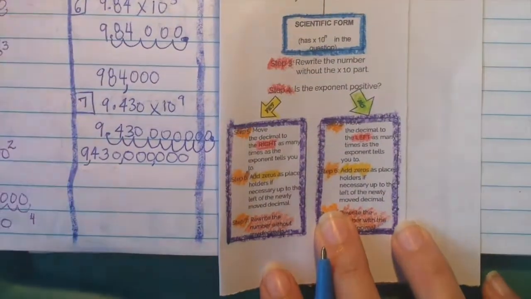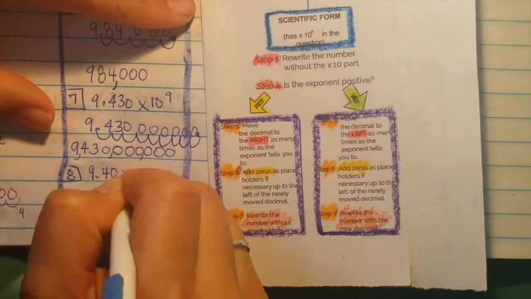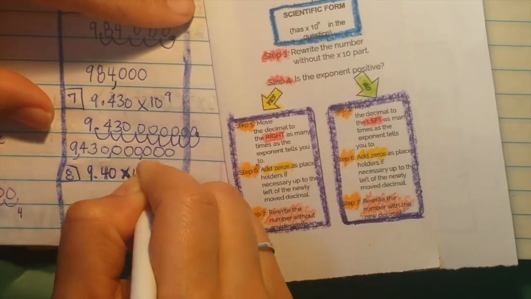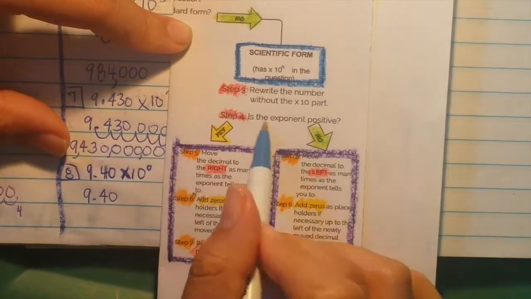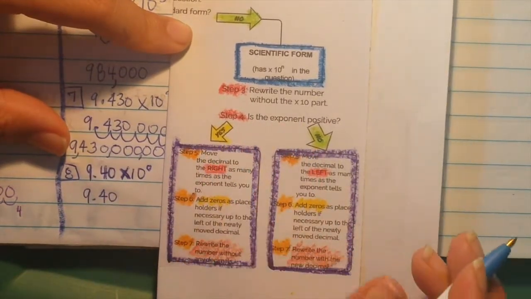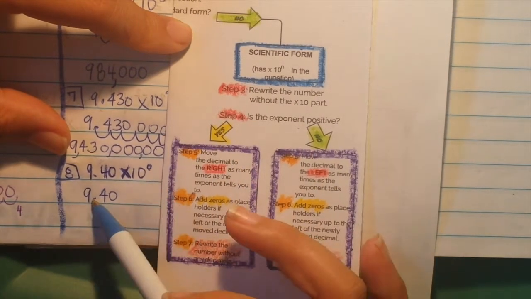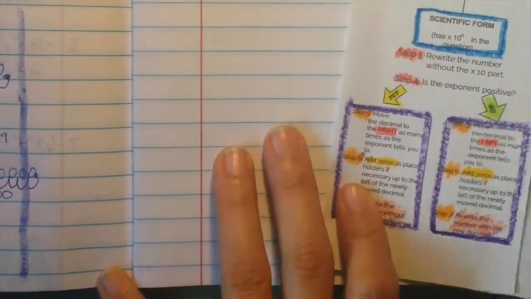Let's just do one more just to make sure we're good. Look at number 8, 9.40 times 10 to the 0. Okay, 9.40 times 10 to the 0. So again, it's in scientific form because it has 10 times whatever. Rewrite it without the times 10. And then, is the exponent positive? It's not really positive or negative, but it doesn't matter. Look at what it says. Move the decimal to the right or the left as many times as the exponent tells you. So right now it's telling me 0, so I don't move it, so I'm done. That's the answer.